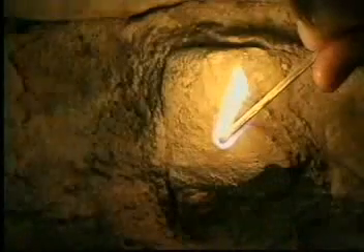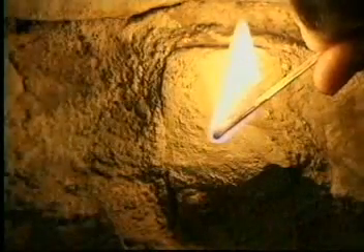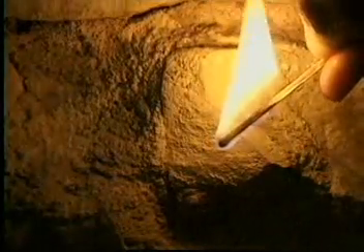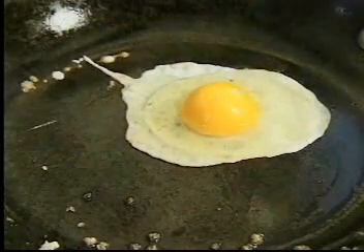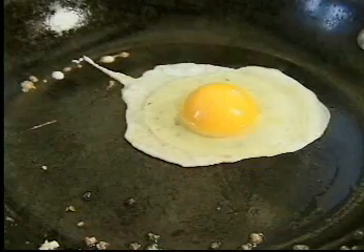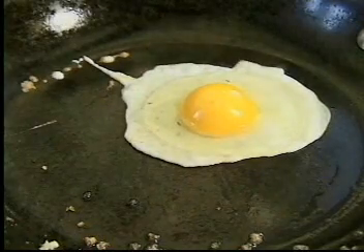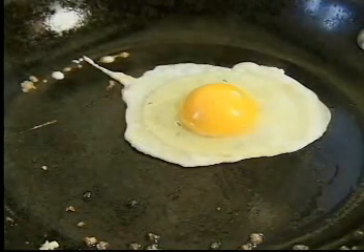Here are some points that determine if a chemical change has occurred. In chemical changes, a new substance is formed. In chemical changes such as the cooking of this egg, a color change occurs on the outside of the egg from clear to white.